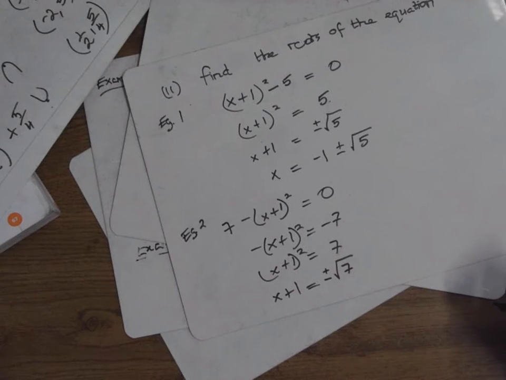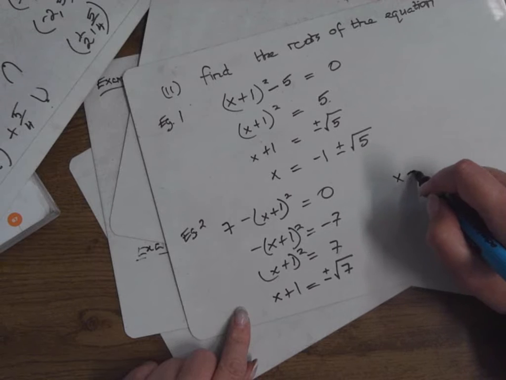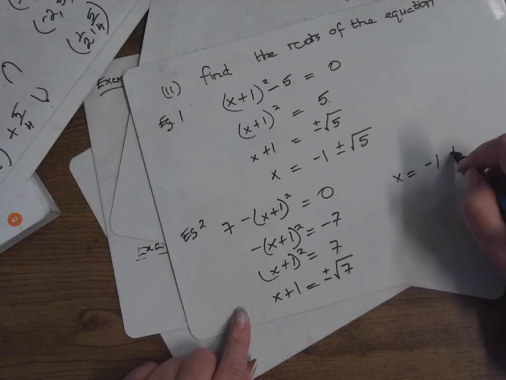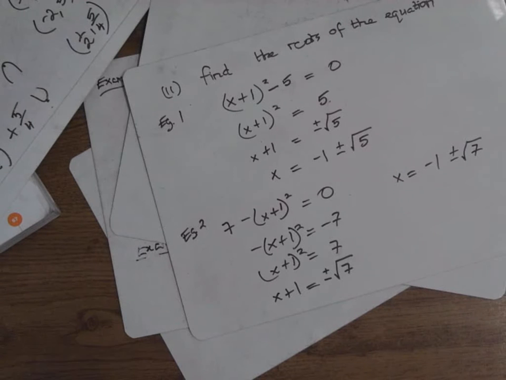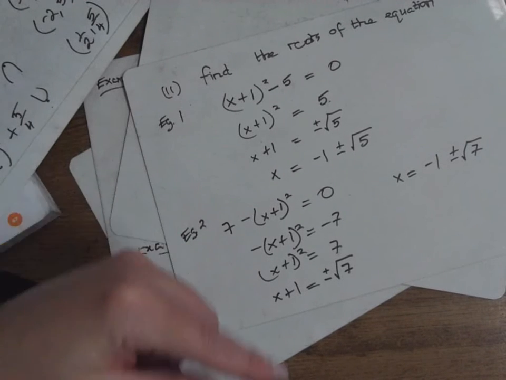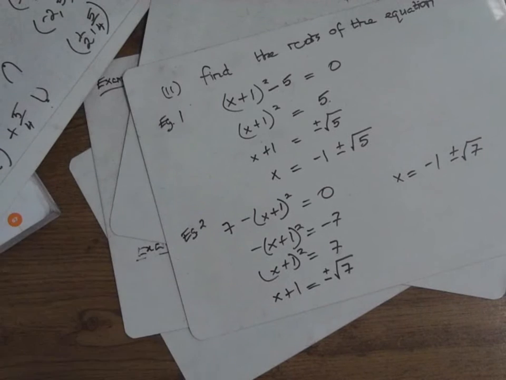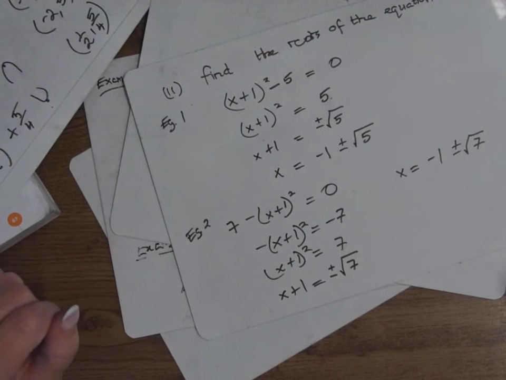So the square root of 7 is 2 point something, but it can be plus 2 point something and minus 2 point something as well. Then rearranging, you get x is equal to minus 1 plus or minus root 7, and there are your roots of the equation again. So if it's in this form, you can solve it easily as opposed to doing the minus b formula. You just do this. Is that alright?